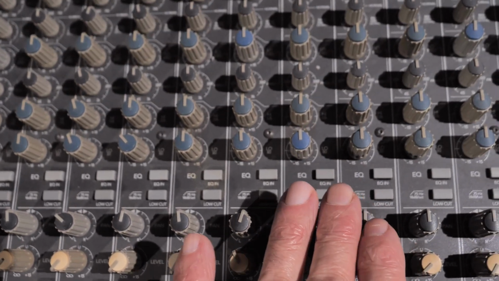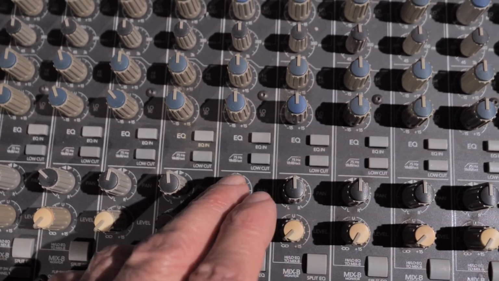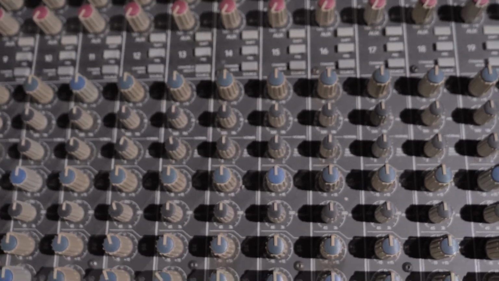And now we go up, and this is the EQ section. Now an EQ will be placed on an insert of your DAW. You'll actually choose which EQ you want for every track, which makes it a lot more versatile than a standard mixing console. With this console, I'm just stuck with what I've got here. And there are limitations, that's for sure.